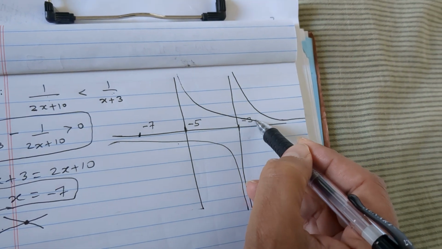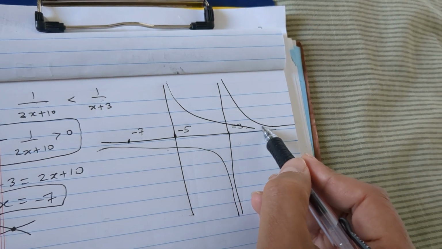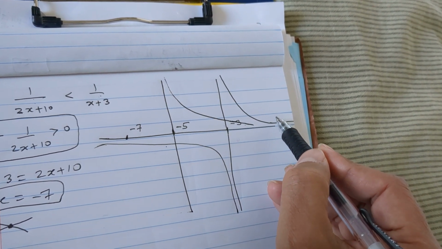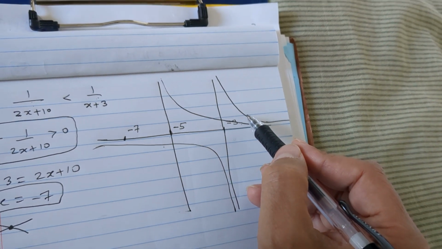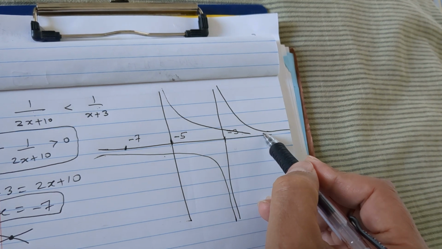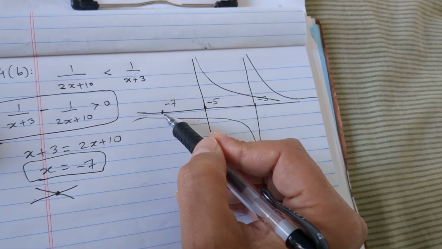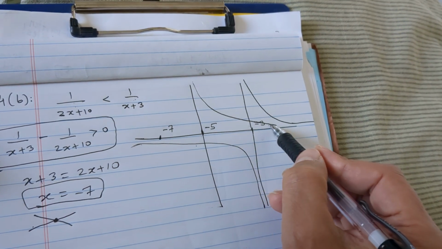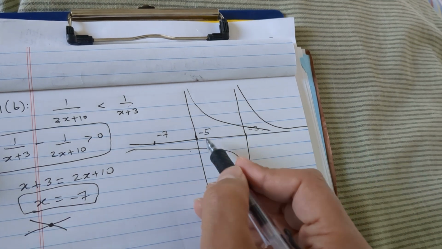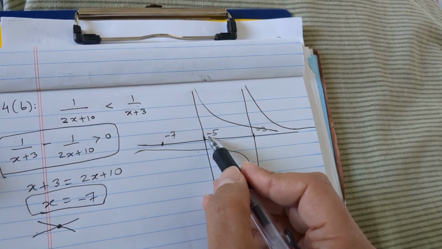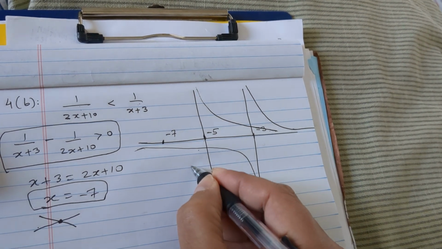Okay. So now the first question is, can this intersect? Can it go like this? The answer is no. It cannot intersect the x plus 3 curve. It's always going to be under it. Why? Because the only place it can intersect is x equal to minus 7. So we don't worry about an intersection on this side at all. Okay. So the other segment of the 5 thing is going to come from minus infinity and go like this.